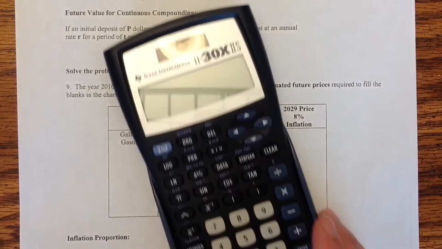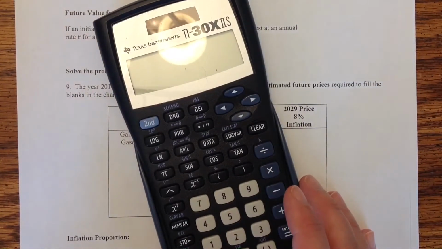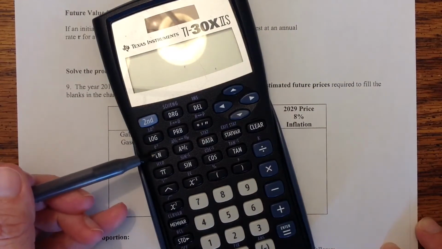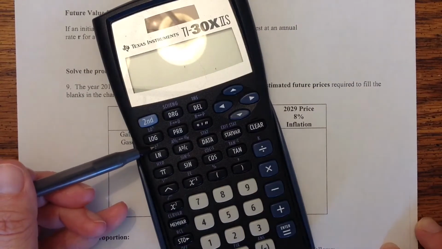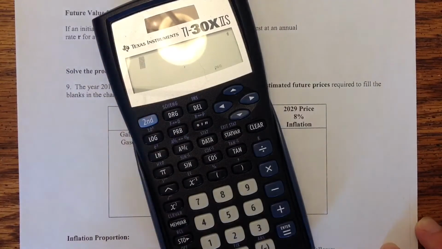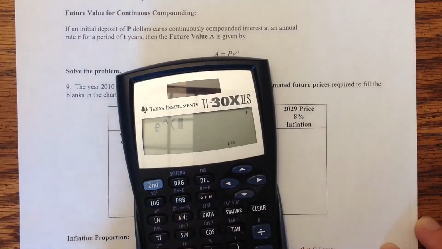So if you have this calculator, the TI-30X, e to the x is a second function of ln. So if you want to do e to the x, you'd hit second ln, and then you would put in what you wanted to raise it to. So let's say we wanted to raise it to the fourth power. Okay?